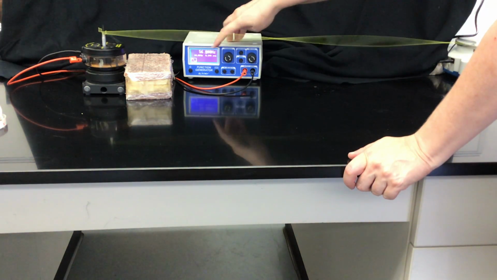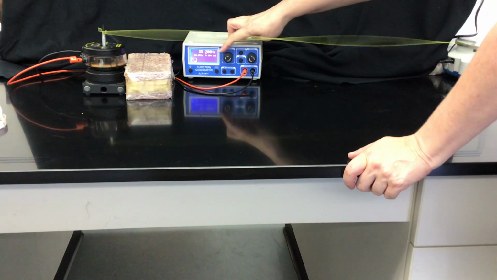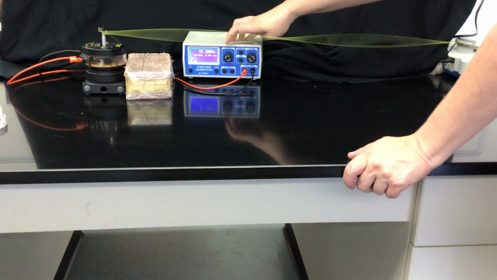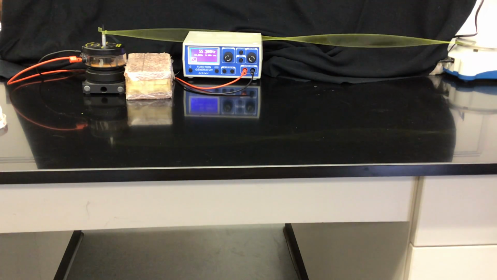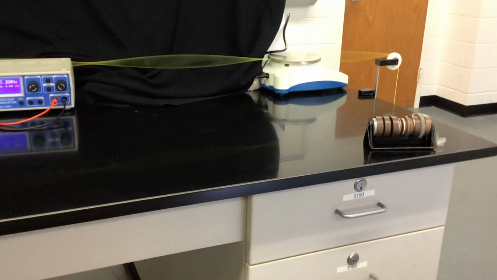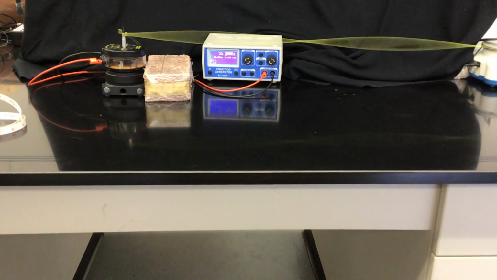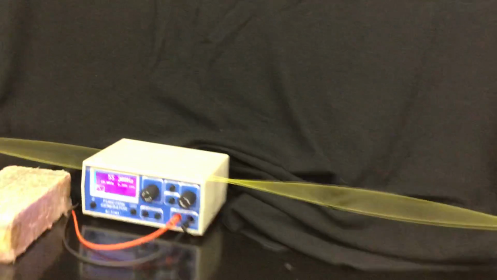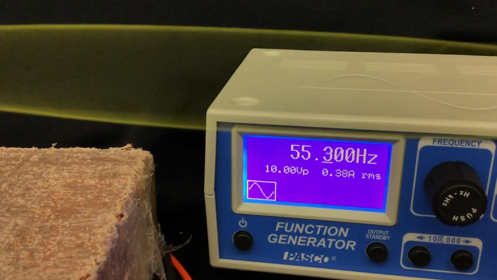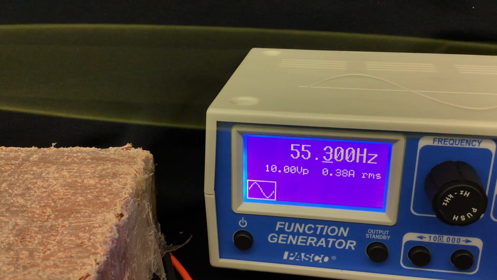So I moved the cursor to the 10th place so I can gradually move. I want the maximum amplitude. I could go back. Okay, that looks pretty good. So now you can see there's 1, 2, 3. There's 3 segments now, right? So let's go and read off the frequency, 55.3 hertz. Okay, 55.300 hertz.